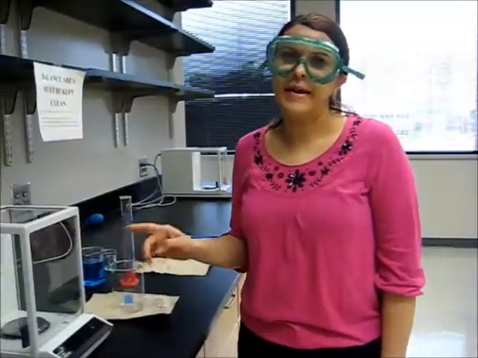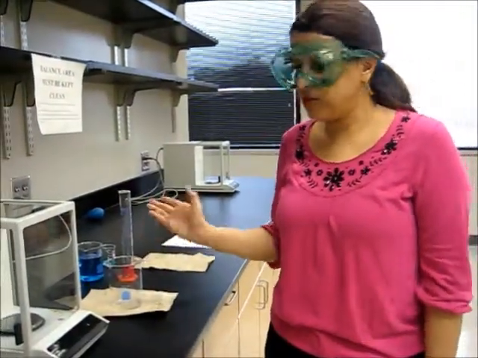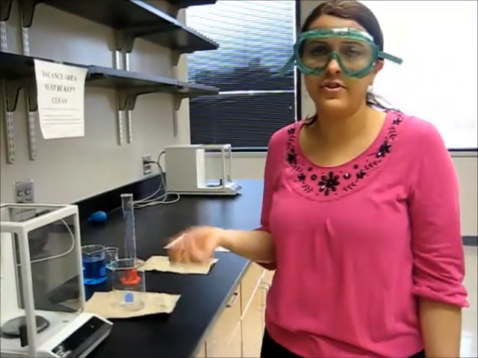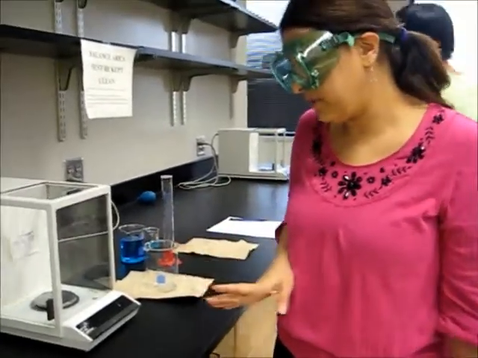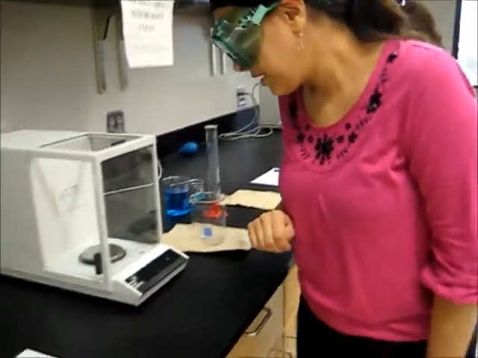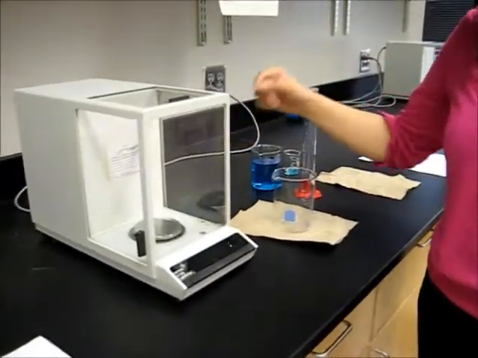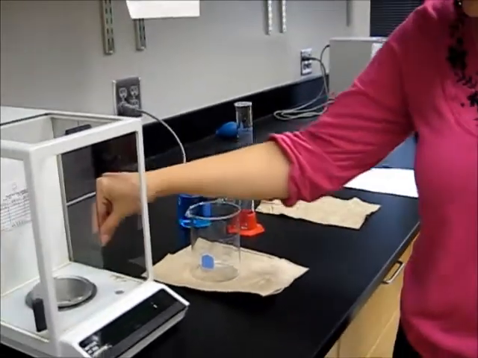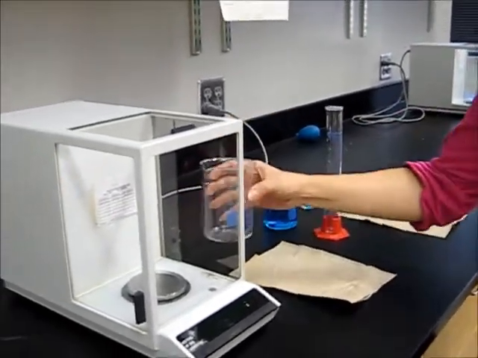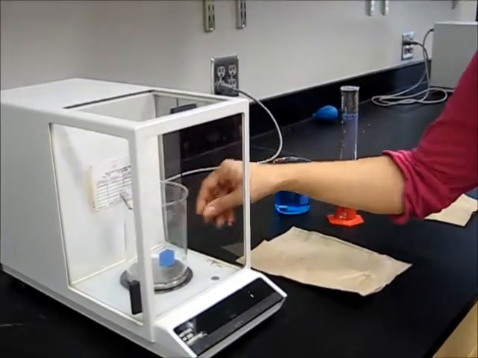We use the analytical balance in order to measure different masses of different liquids or solids. In order to use the balance, first we have to make sure that our balance is level and zero. And then we start measuring the mass of our vessel. We gently open the door and then we put our empty vessel in and close the door.